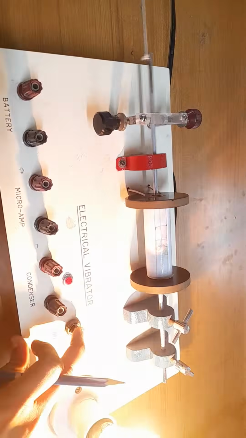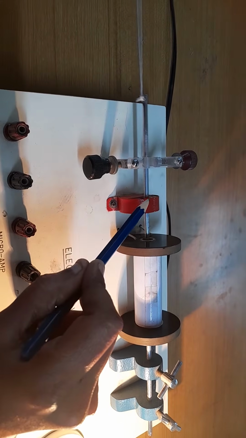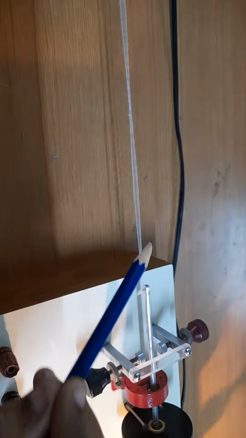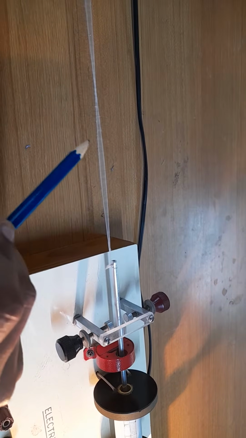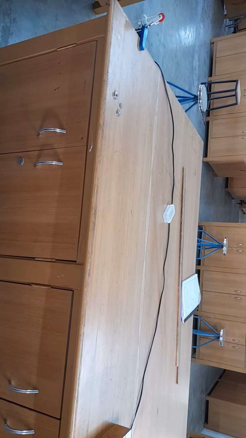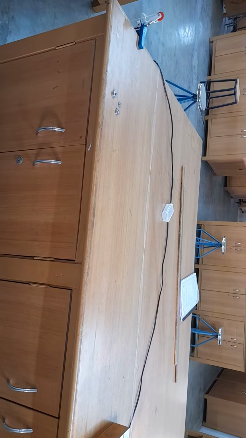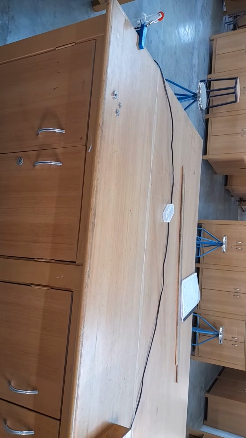When the electrical vibrator is turned on, a magnetic field is induced in the solenoid. Due to this, the rod is vibrated. So when the rod vibrates, the string attached with the rod also vibrates. It means the string particles get vibrated. So finally it forms a standing wave pattern. By adjusting the electrical vibrator, we can form high amplitude stationary waves. Here I am adjusting the electrical vibrator and placing 4 loops with high amplitude.